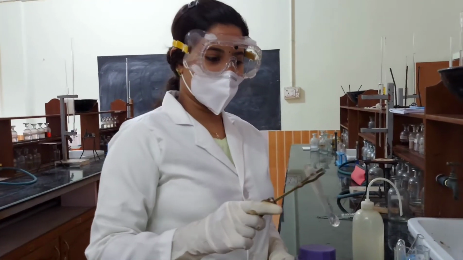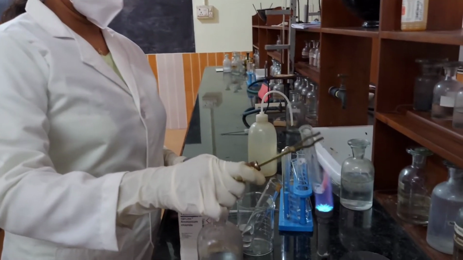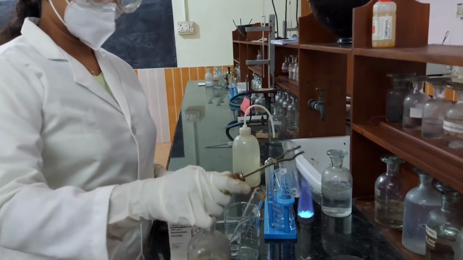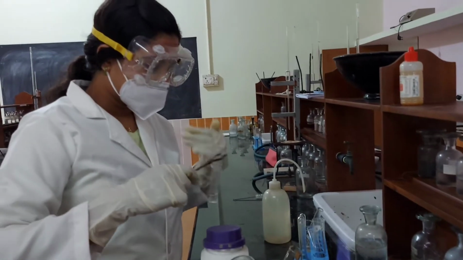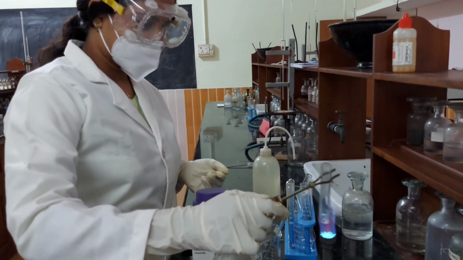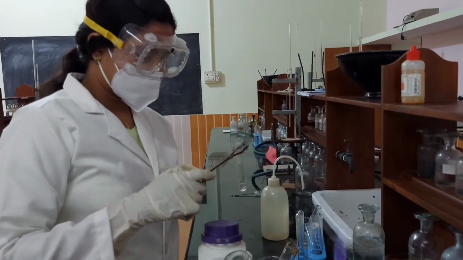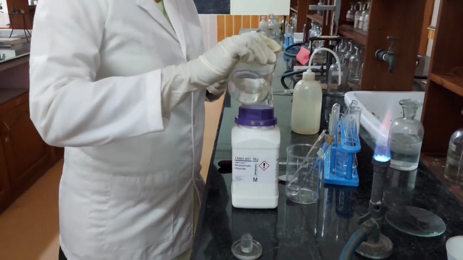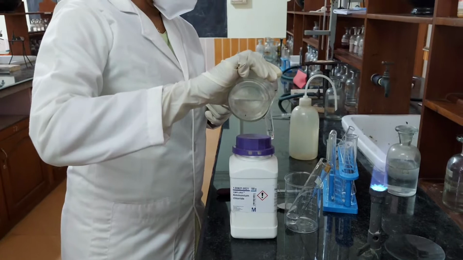Now H2S is boiled off. It is then boiled with a few drops of concentrated HNO3.